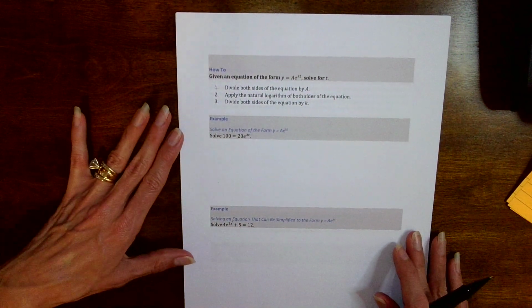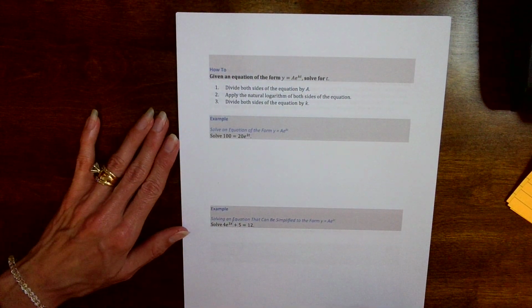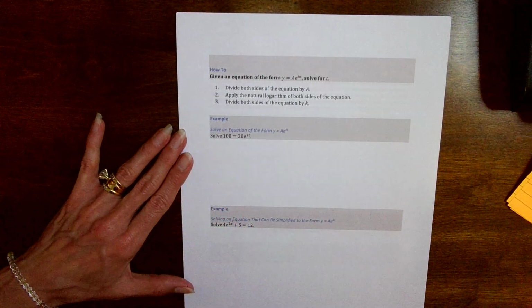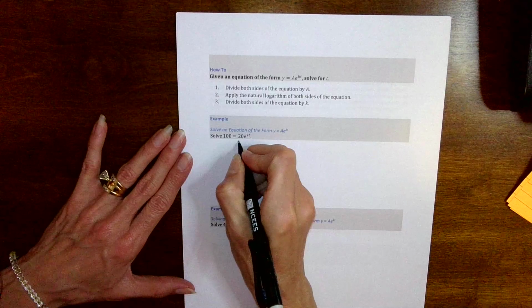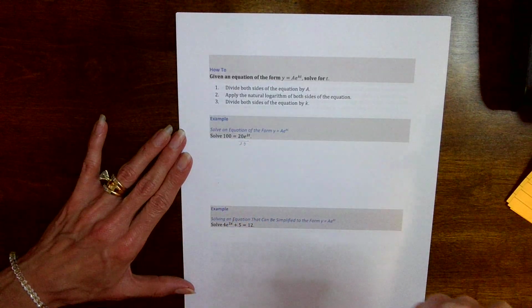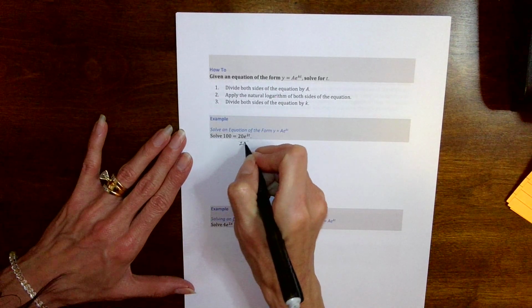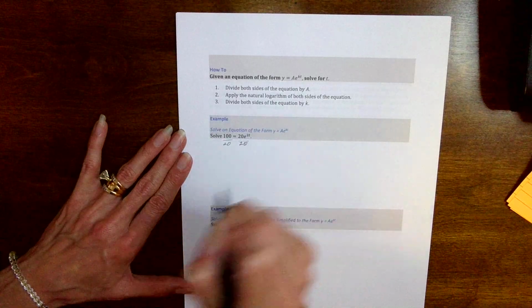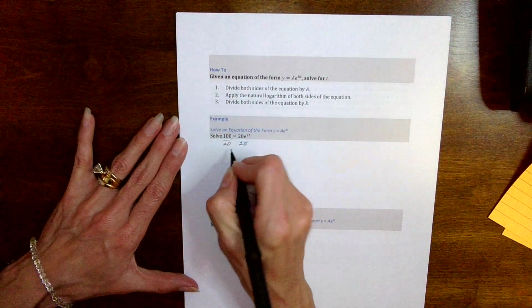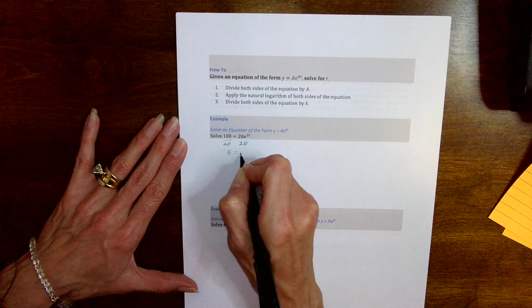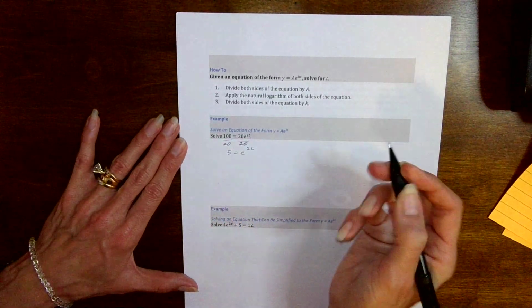Okay, so let's look at this guy. I don't like having 20 next to e to the 2t, so I'm going to go ahead and divide both sides by 20. I just want to get both sides as simple as possible before I start moving stuff around. So 5 equals e to the 2t.